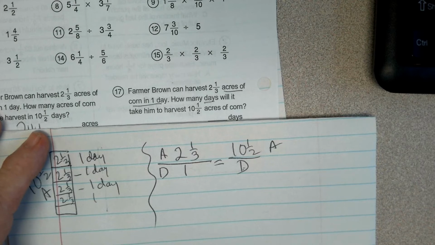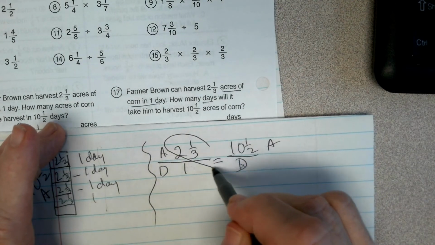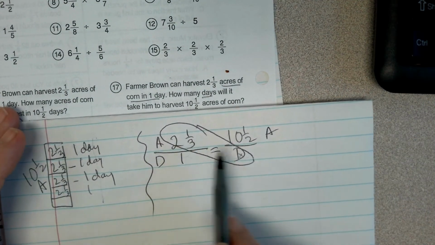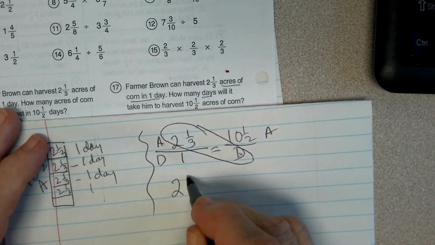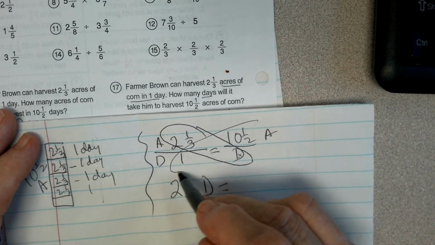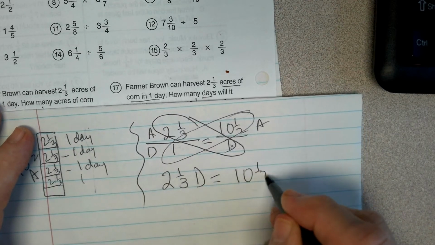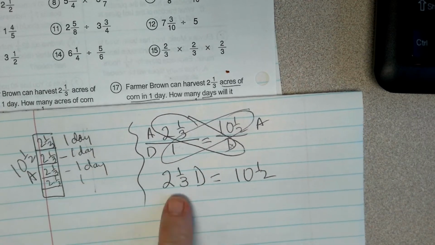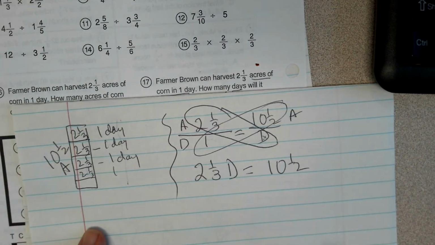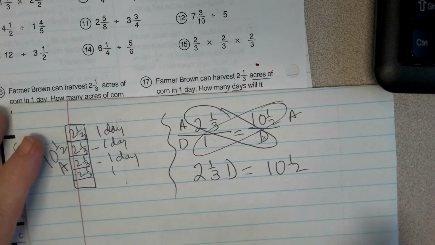And I usually start with the variable. So this one is 2 1/3 times D, is 2 1/3 D equals 1 times 10.5, is 10.5. So again, this works if you didn't see that it was a division. And even if I can see it, I want to make sure ratio and proportion never fails.